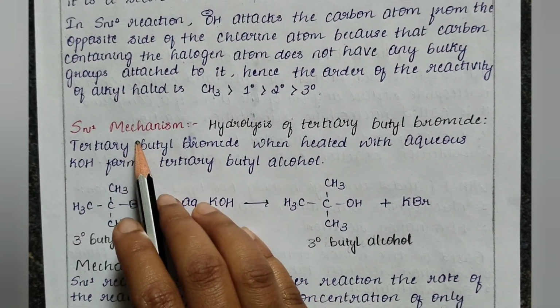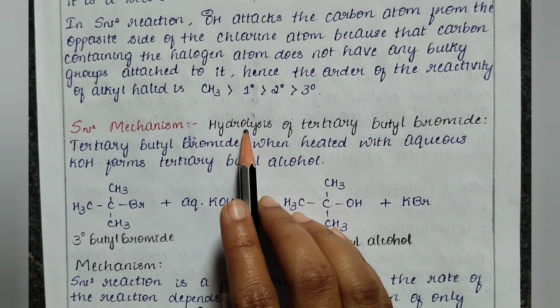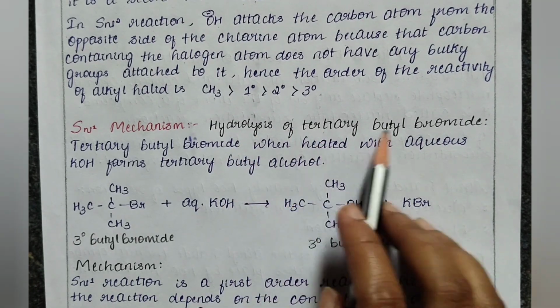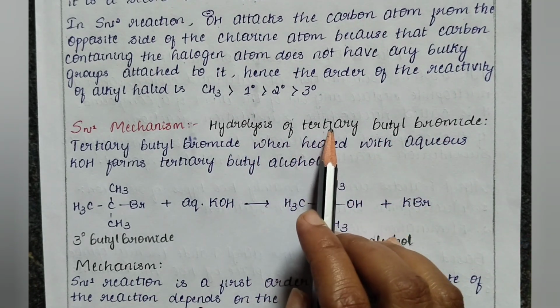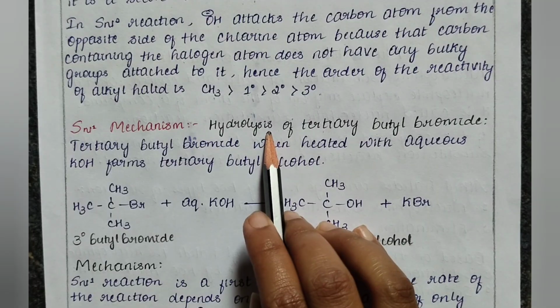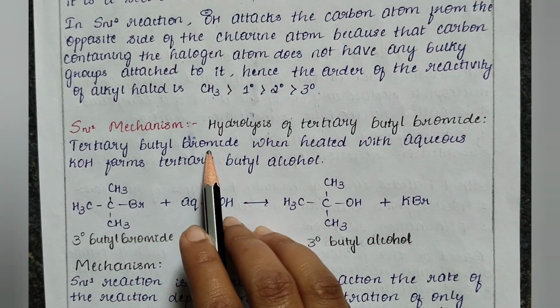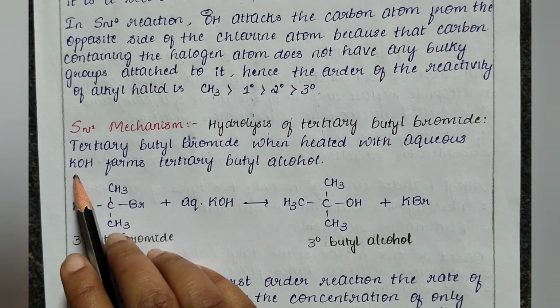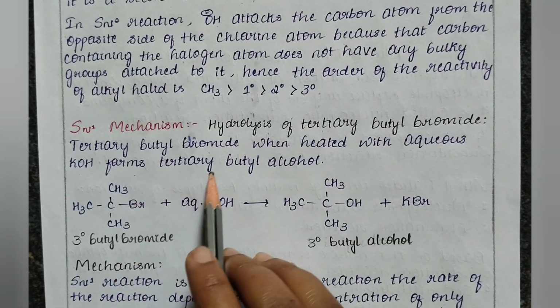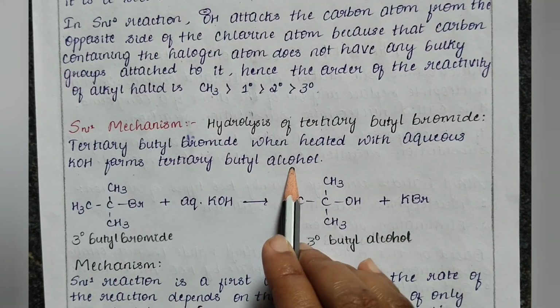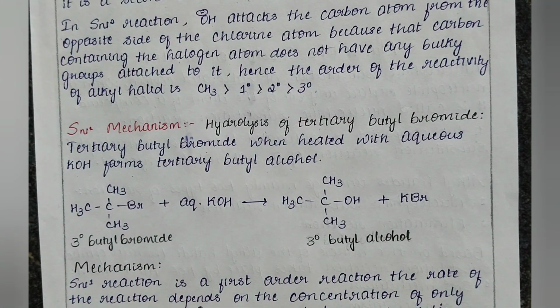So to understand the SN1 mechanism, we'll take an example of hydrolysis of tertiary butyl bromide. So we are considering a tertiary butyl bromide hydrolysis. When tertiary butyl bromide is heated with aqueous KOH, it leads to the formation of tertiary butyl alcohol. Though we are considering the same reagent, the starting material we are considering is different. Since we are dealing with two different mechanisms, that is SN1 and SN2, to understand them, we take these examples so that we can easily understand the concept.